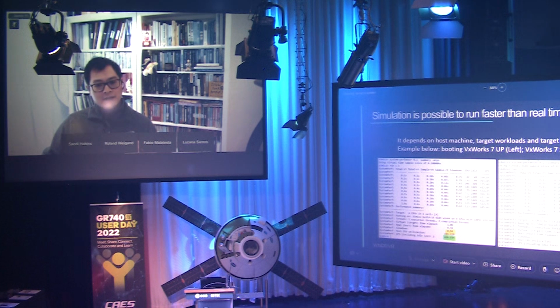On the right-hand side, we configured VxWorks 7 in SMP mode. Here, one second of virtual time takes 1.47 seconds in real time. So it's slower than real time, but it's executing more instructions: 552 million instructions per second.